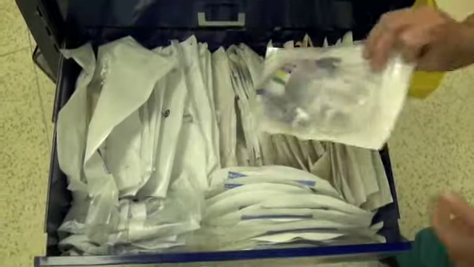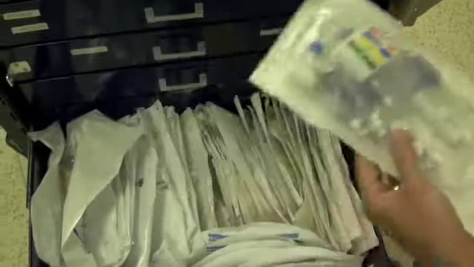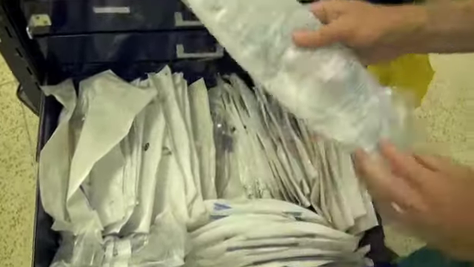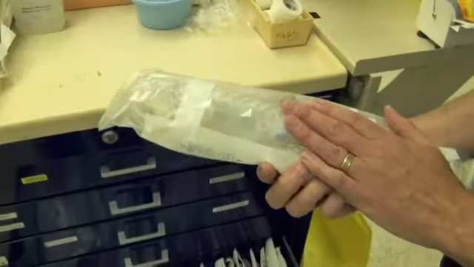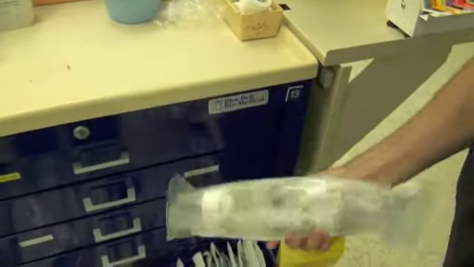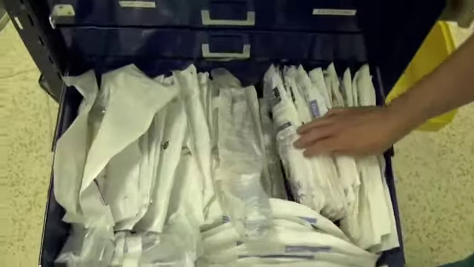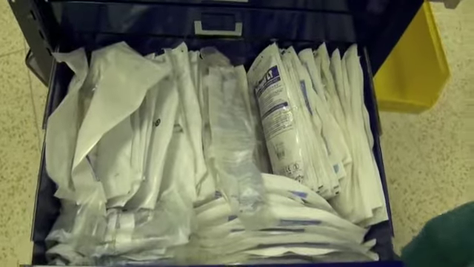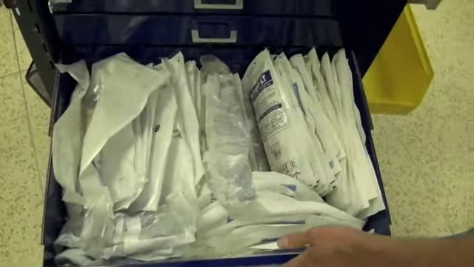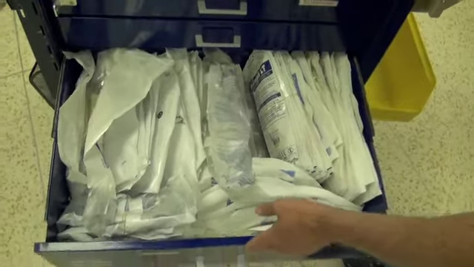We have an arterial line set up for those individuals that require an arterial line. And we have a blood set in which to set up blood to be given to a patient. And this has to go through a special warming unit. Once again, if you want more information about that, you can talk to your staff about it. There's also sterile gloves in here for sterile procedures such as spinal anesthesia, epidural anesthesia, and placement of central lines.